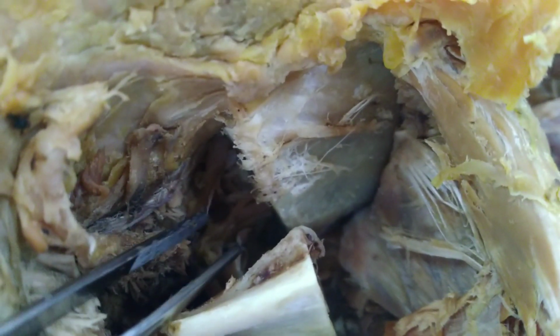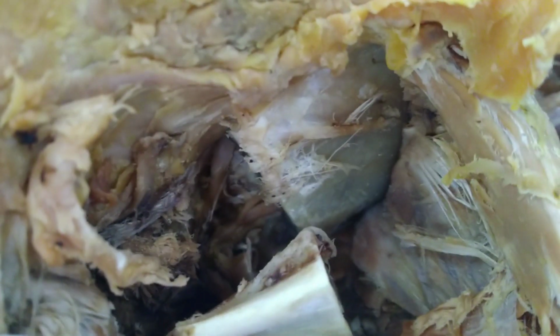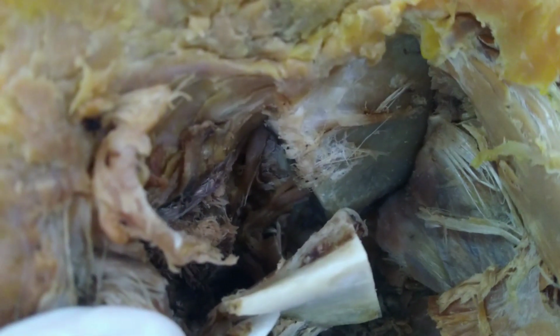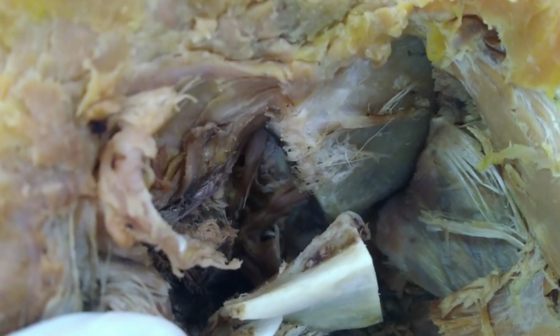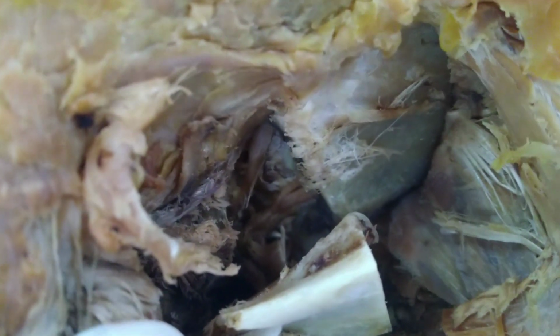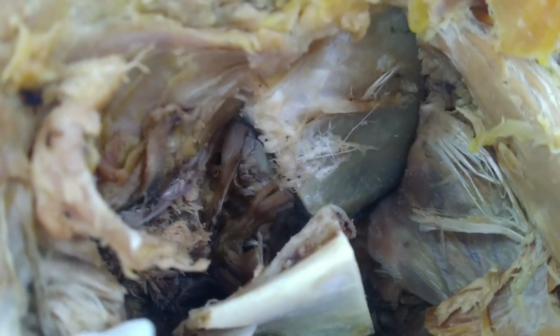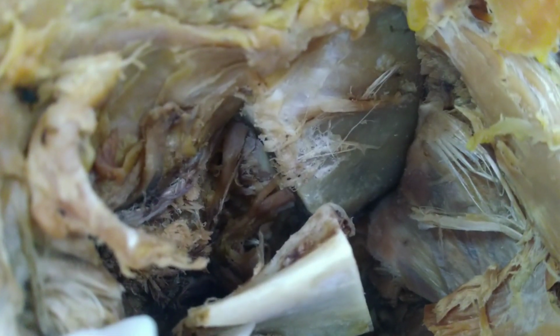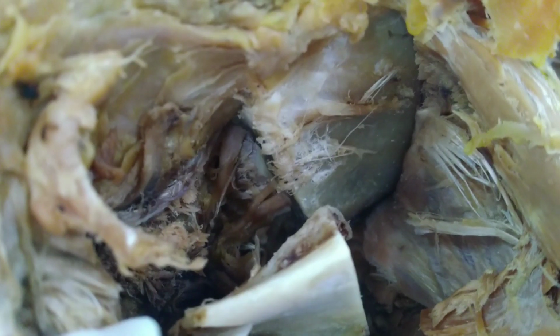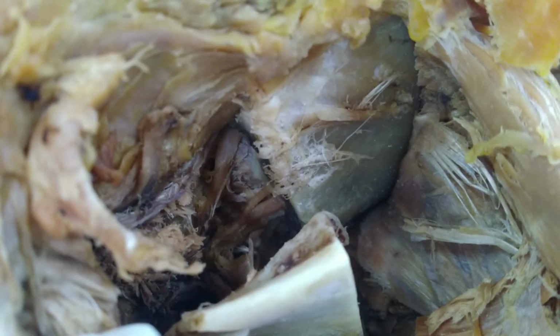This other nerve right here, hope you can see. It's more anterior and medial to the inferior alveolar nerve. That is another branch of the mandibular division of trigeminal. That's the lingual nerve. So it is responsible for general sensation of the tongue. Sense of touch, temperature, pain. So general sensation.